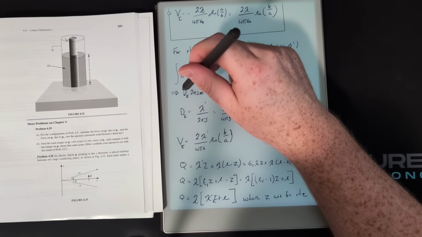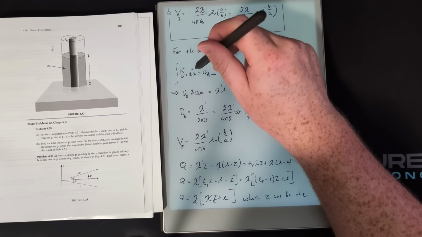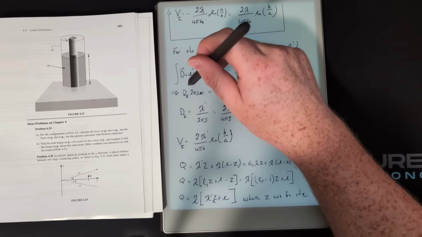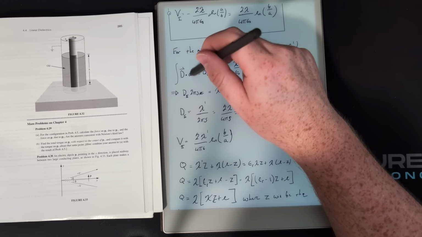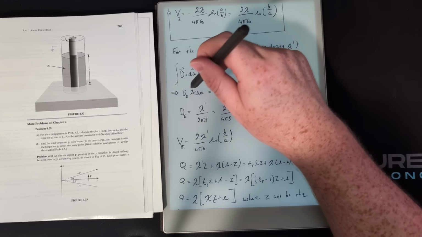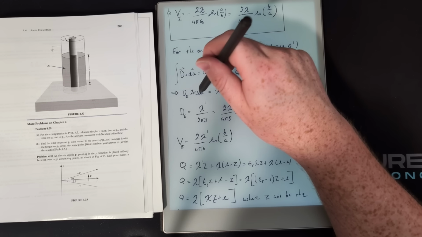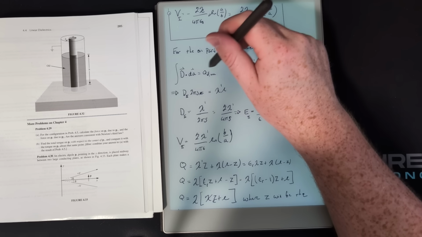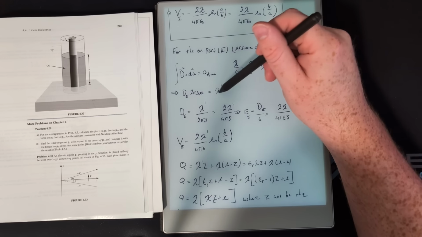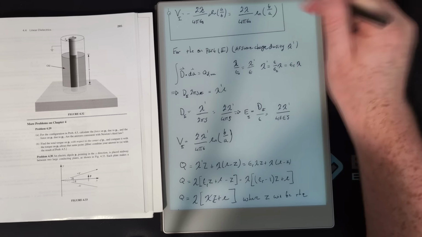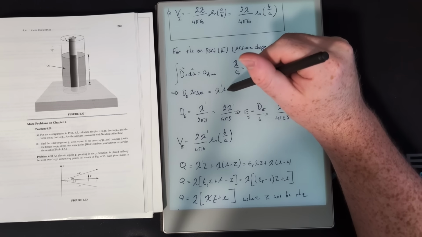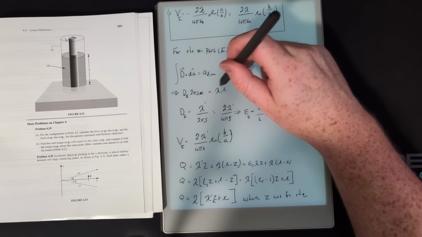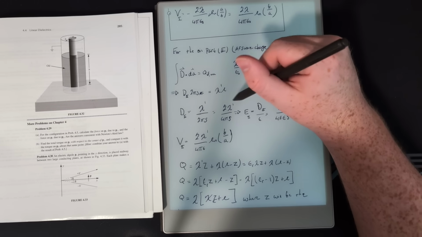So the displacement field in region 2 is going to be constant, and so we can pull it out of the integral. We're just integrating over the surface area of our Gaussian surface, which is 2 pi s L, and then the free charge enclosed is going to be lambda prime, the charge density, times L, and so that's the total free charge enclosed.